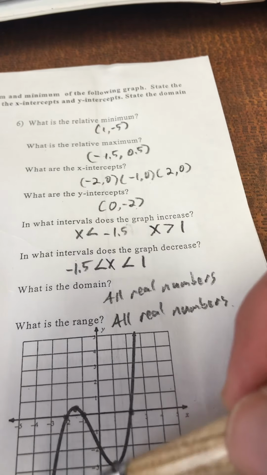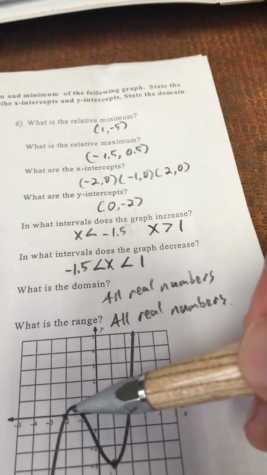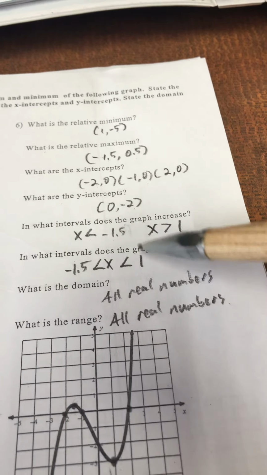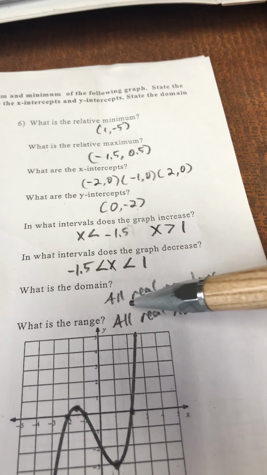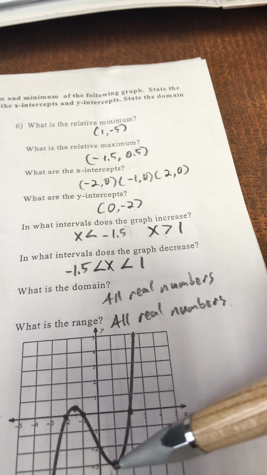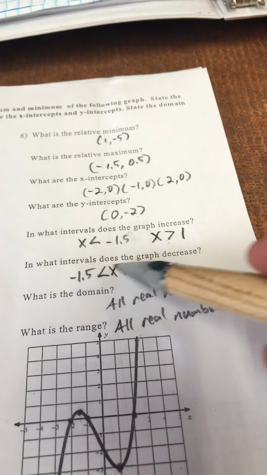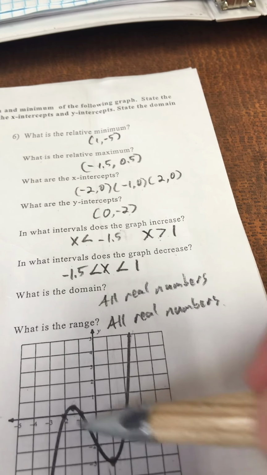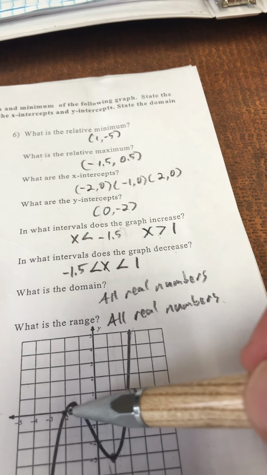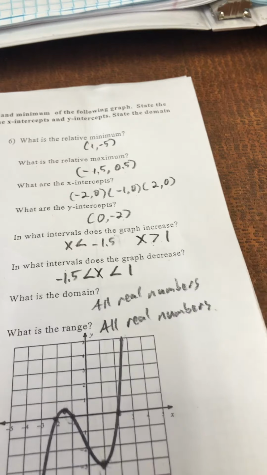Well, it's going up when x is less than -1.5. So everything beyond back here, it's increasing. And it's going to increase when x is greater than 1. So it starts here and it starts going back up. So x is greater than 1. In what intervals does the graph decrease? Just from here to here. So when x is in between -1.5 and 1, it is decreasing. Domain and range, all real numbers.